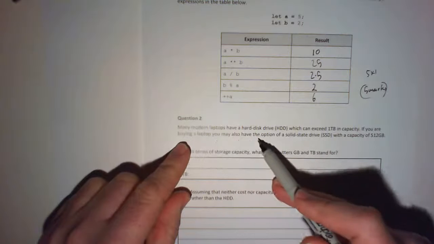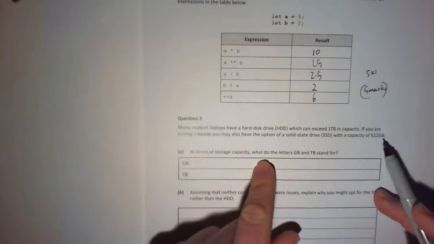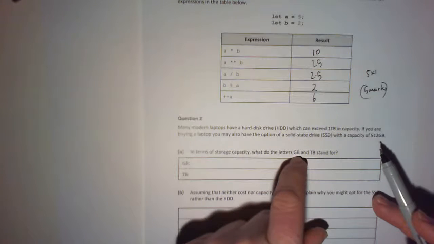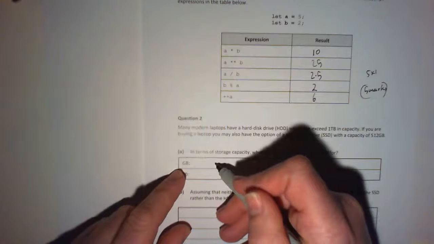Okay, question 2. Let's have a look. Again, everyone should be getting these ones right. Many modern laptops have hard disk drives that can exceed 1 terabyte in capacity. If you're buying a laptop, you also have the option of a solid state drive with a capacity of 512 gigabytes. In terms of storage capacity, what do the letters gigabyte and terabyte stand for? What? I literally said it, didn't I? Gigabyte and terabyte, B-Y-T-E. Okay. 2 marks, 1 mark each.